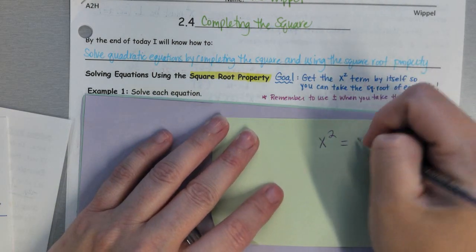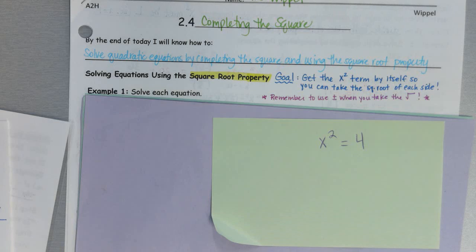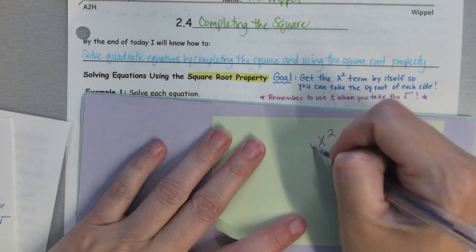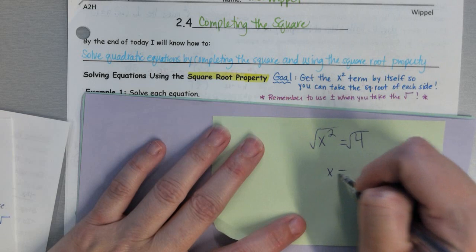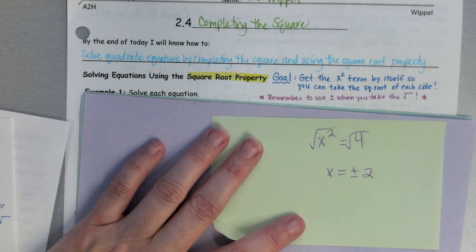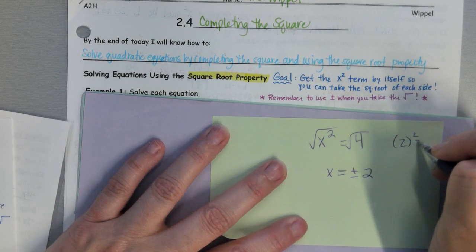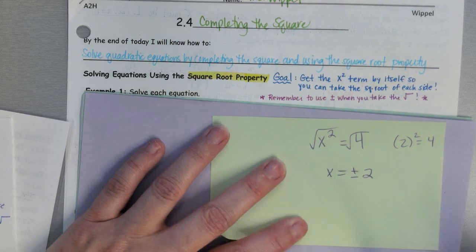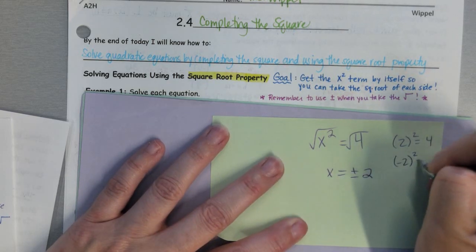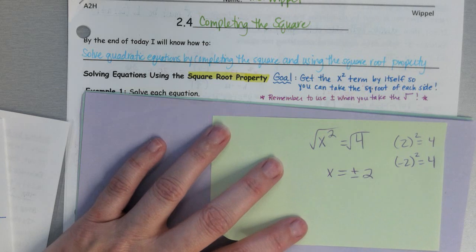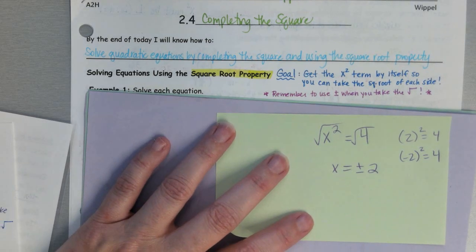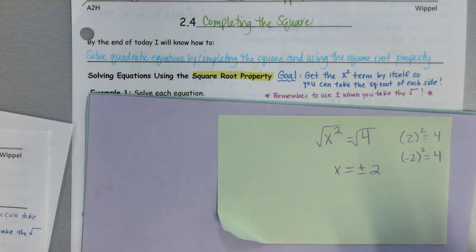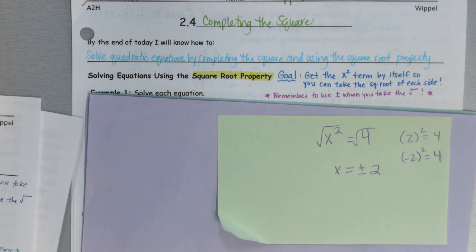If you have x squared equals 4, right, we take the square root to solve, and then we have to put plus or minus 2. The reason why is because 2 squared equals 4. That would satisfy the equation, but negative 2 squared also equals 4. So we have to make sure we include both of those. All right, that's why you have to have the plus or minus when you are solving. All right, do you guys need more time for this, or are we ready to do the first example?